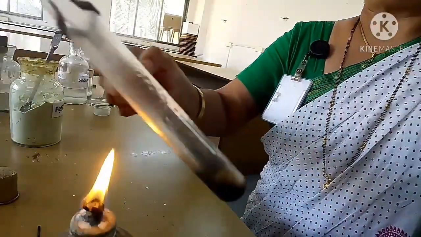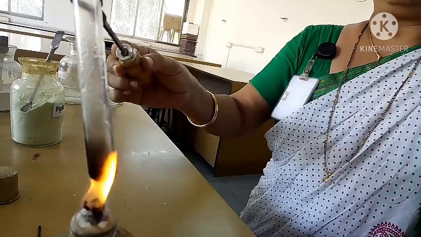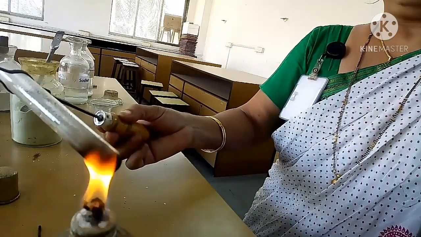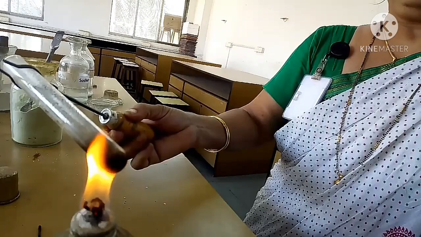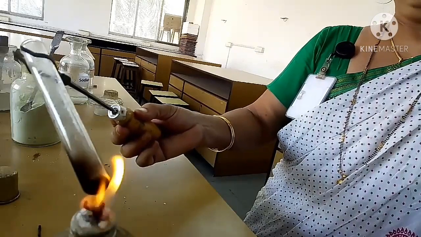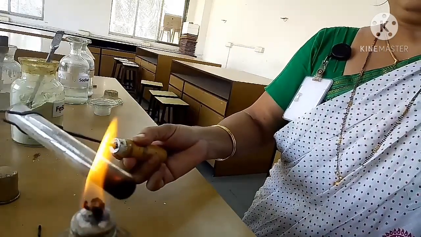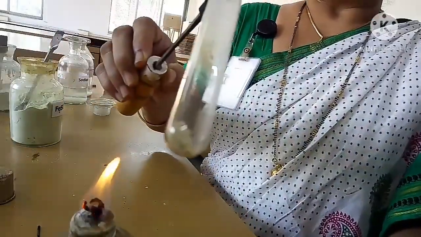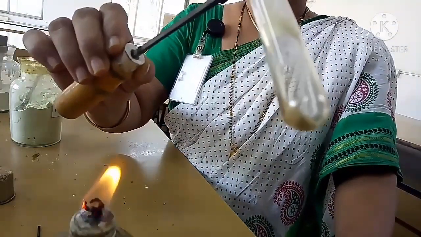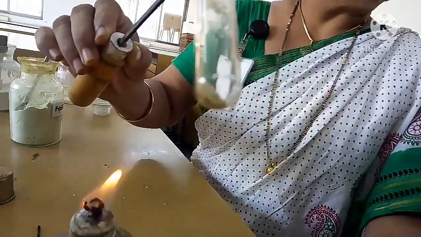Now you can see water molecules are accumulating at the sides of the test tube. Now you can see water of crystallization at the side of the test tube and the white color substance is left behind in the test tube, that is Fe2O3.